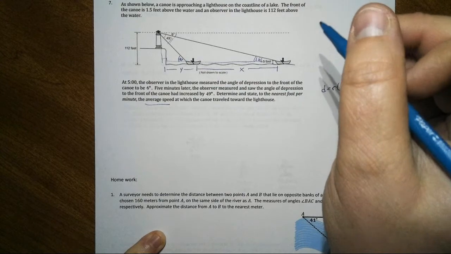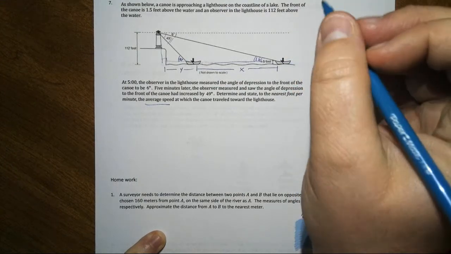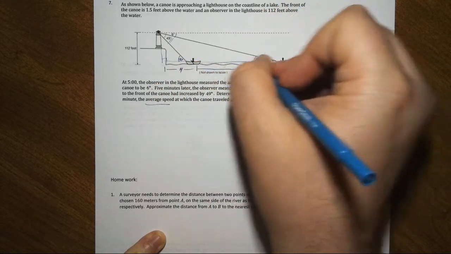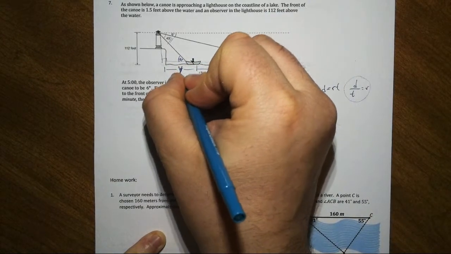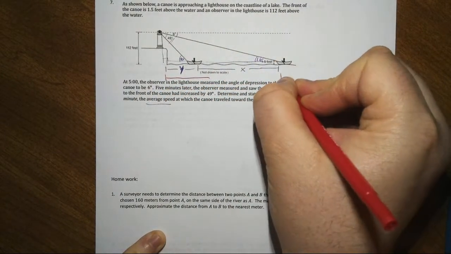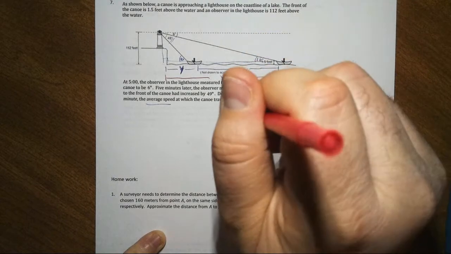Actually, you know what we need to do? We actually do need to do 2 calculations here. The first thing we need to do, we don't want to find x from here to here, but this is what we actually have to figure out. What we really need to do is figure out this distance and this whole distance and subtract them. That's how we're going to get this.